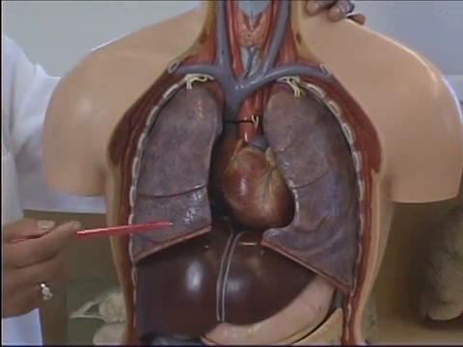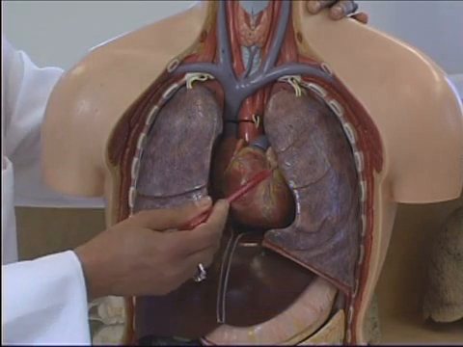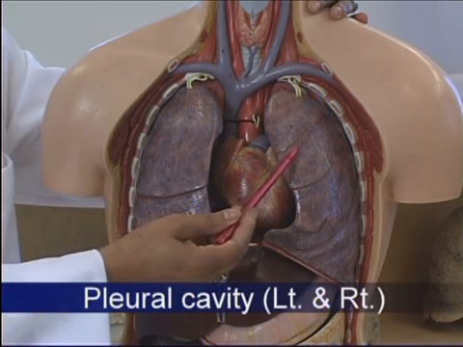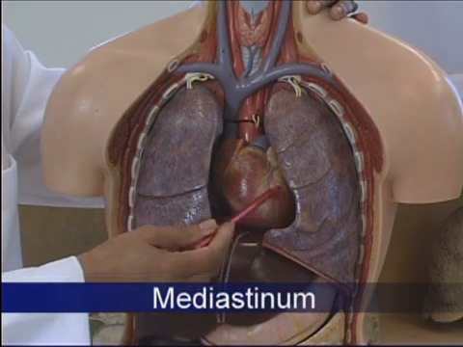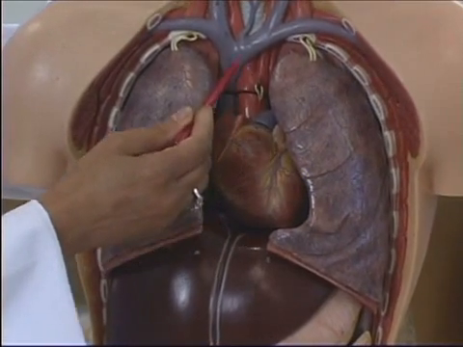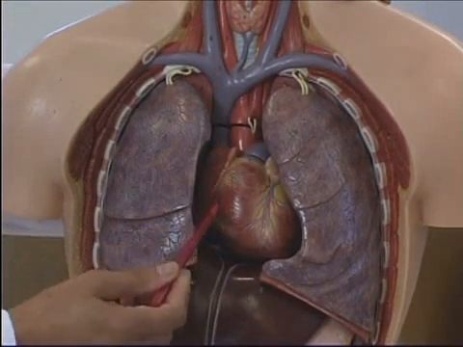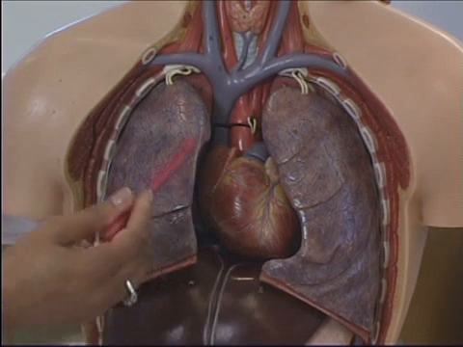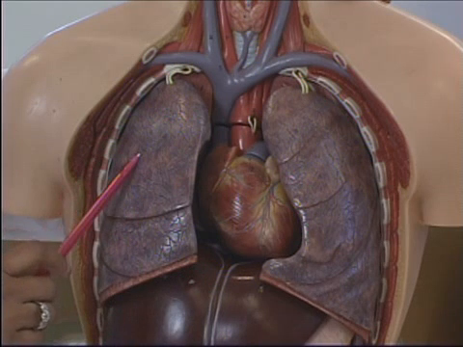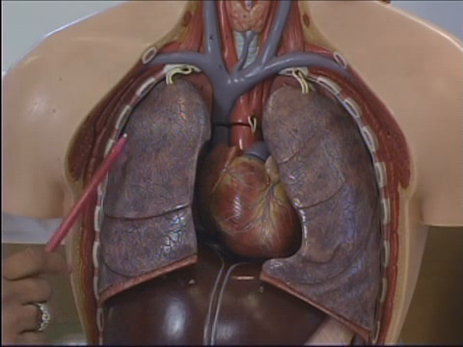This is also known as the mediastinum, the middle septum, basically dividing the right lungs and the pleural cavity from the left. The mediastinum contains the heart, the large vessels, the visceral column, which is the trachea and the esophagus, and certain nerves like the vagus and phrenic, and there are lymphatics and lymph nodes. The right pleural cavity and the left pleural cavity with the lungs are separated from each other.